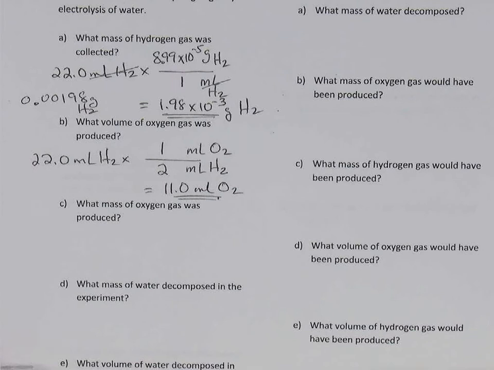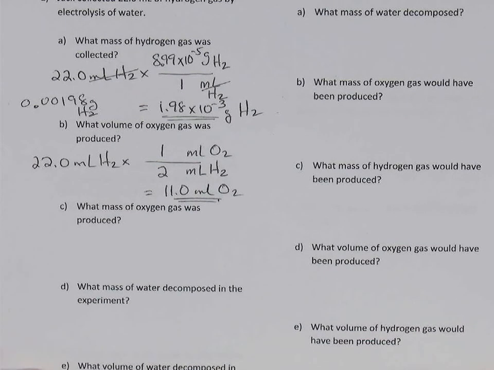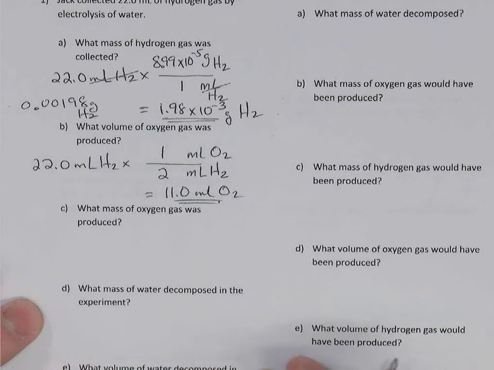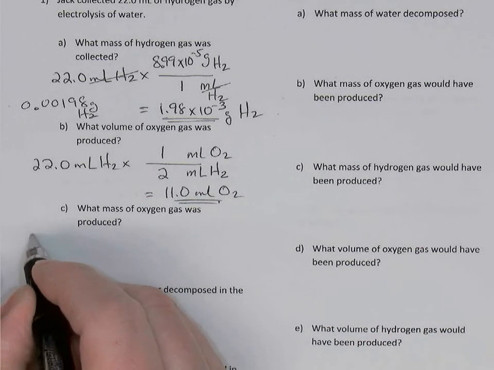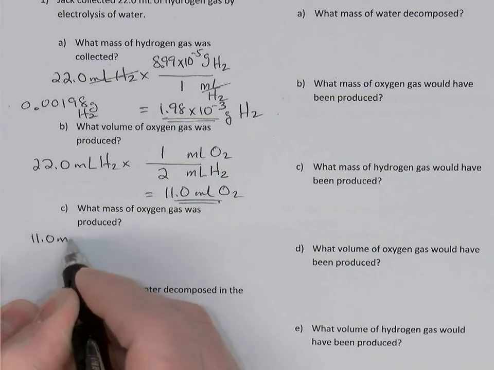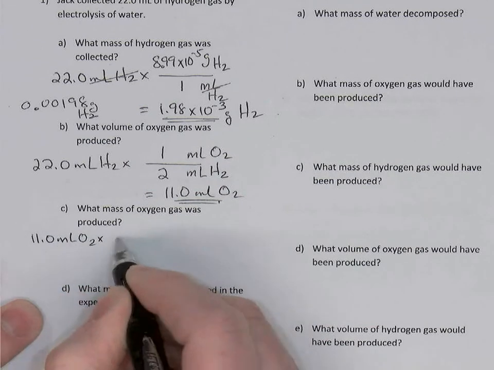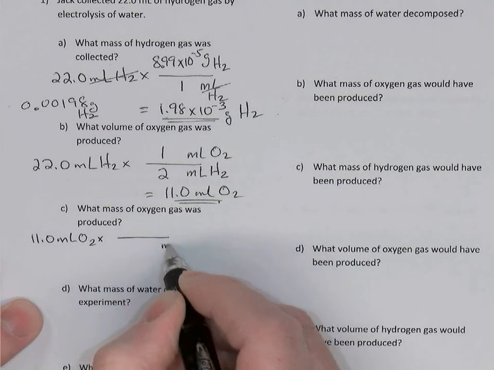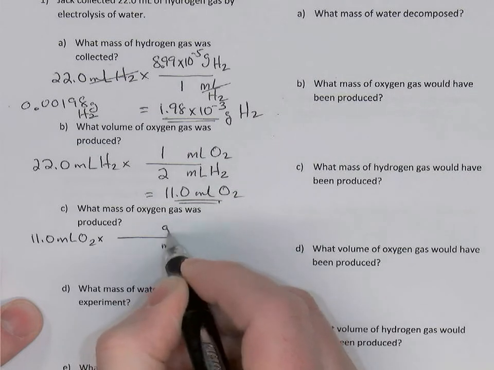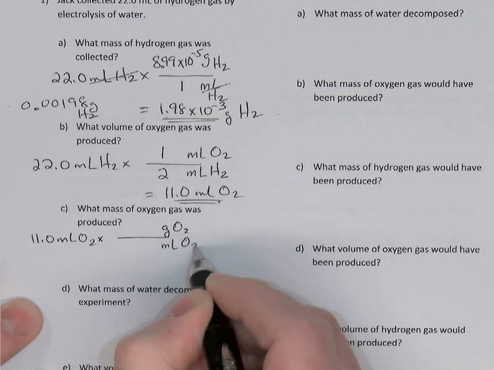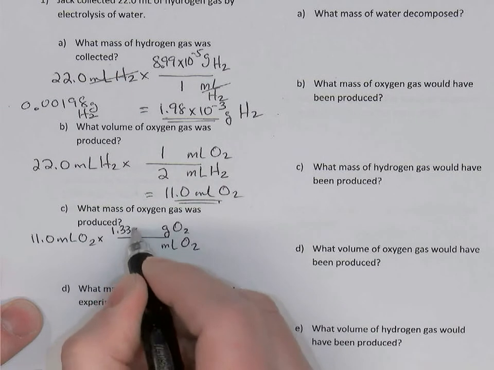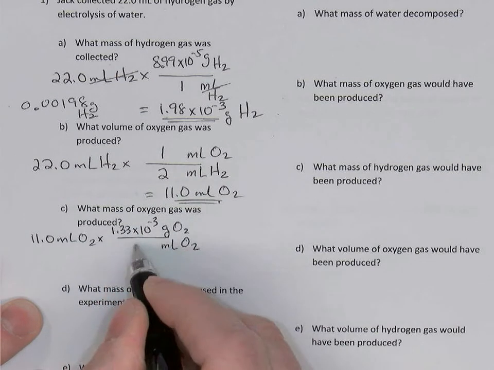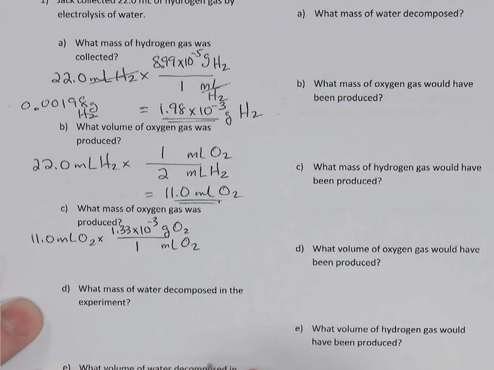Part C, what mass of oxygen was produced? Well, suddenly we've got more than one way to answer this. Using density, we could do what we did for hydrogen. We could take the volume of the oxygen, 11 milliliters of oxygen, and we could use its density to get rid of the milliliters of oxygen and switch to grams of oxygen. And that would be using the density 1.33 times 10 to the -3 grams for every 1 milliliter.